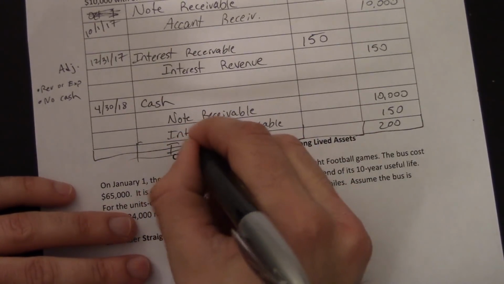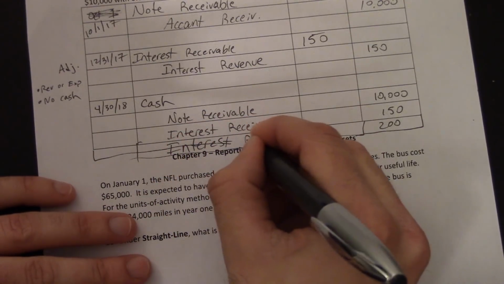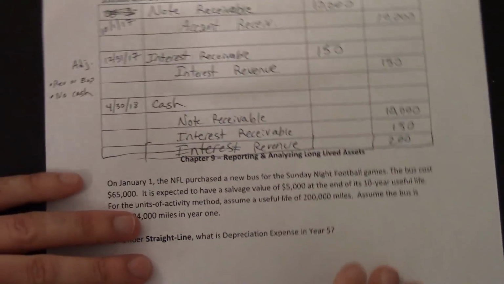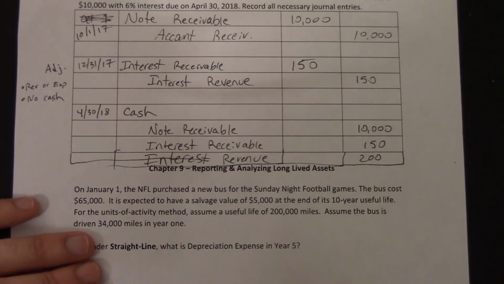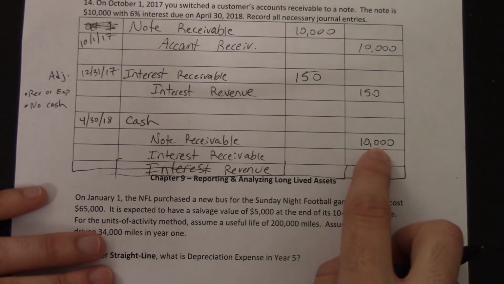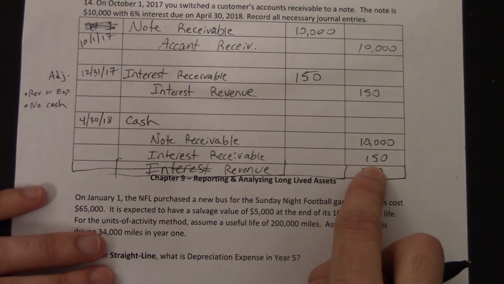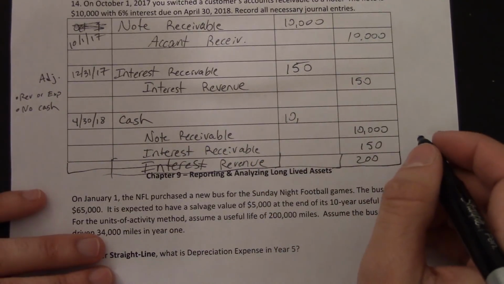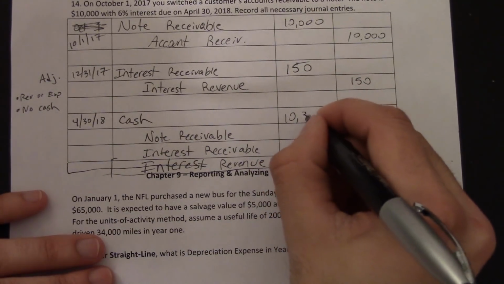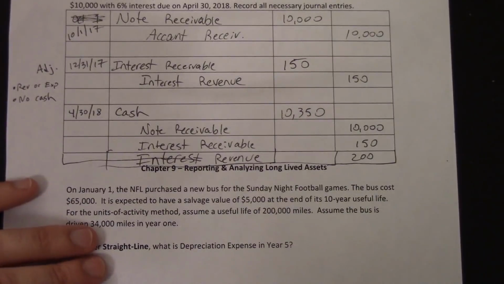That's our interest revenue for 2018. So they're paying us the note, they're paying us for the interest that we charged them last year, and they're paying us the interest that was charged this year. So that's a total amount of $10,350.